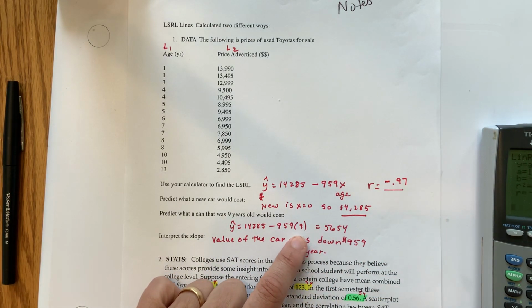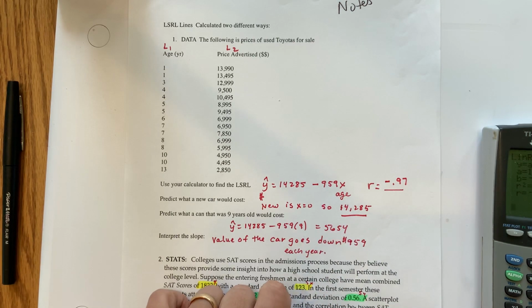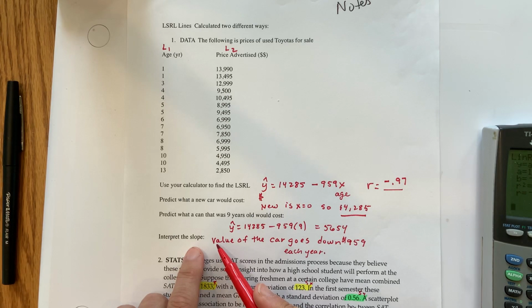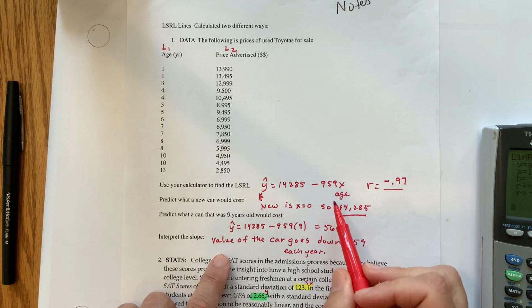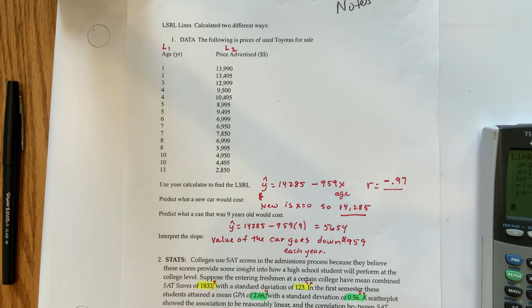So this line of best fit is a predictor line. I plug in 9 and put that in my calculator, and the car would be worth $5,654. If I was going to interpret the slope, here's the slope. Because it's negative, it's telling me that the car's going down $959 per year. That's what that means.